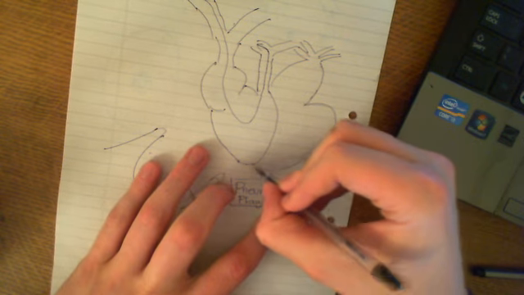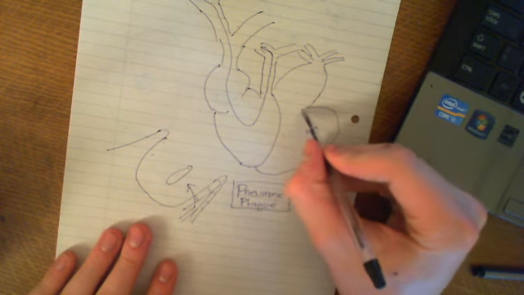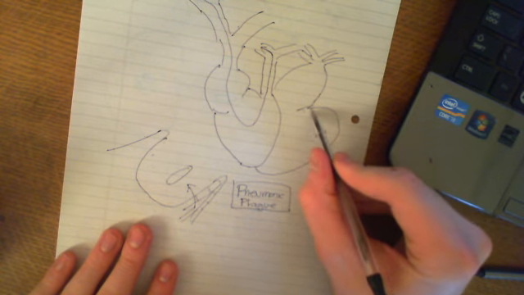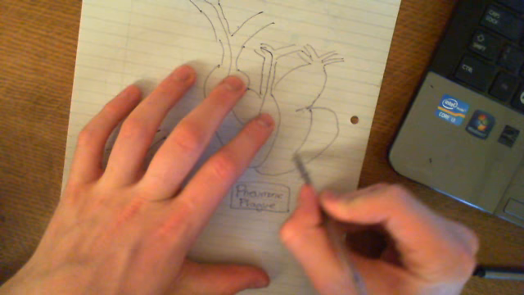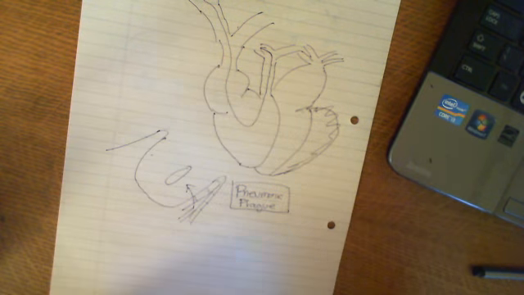It's not very heart-like. My drawing of the heart is usually better than that, but this is wrong. It should be like, yeah, I'm going to correct that. I'm going to draw it there. Ignore that. This is a bit too extreme as well.